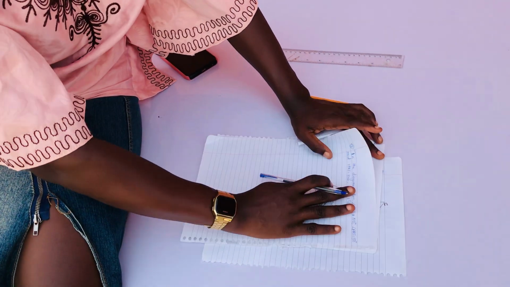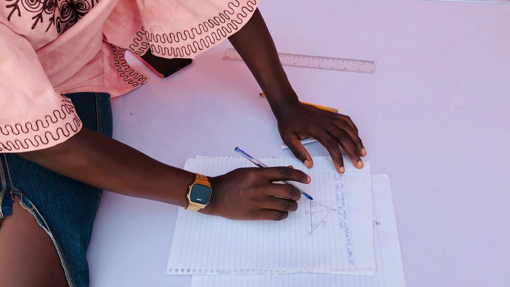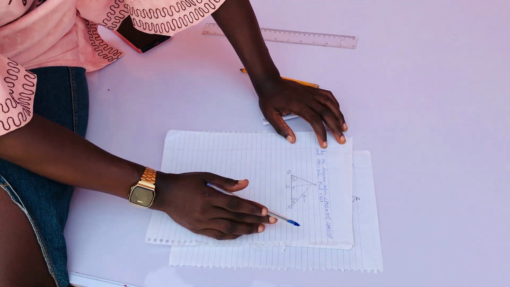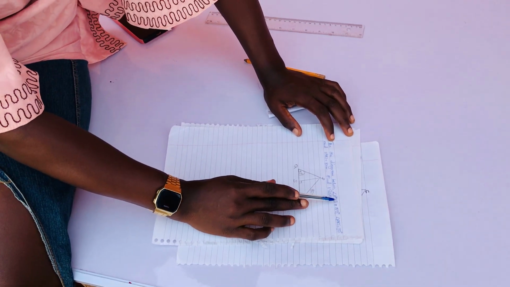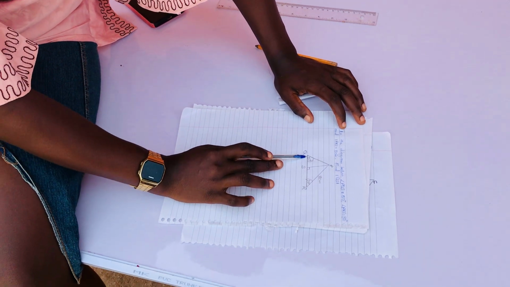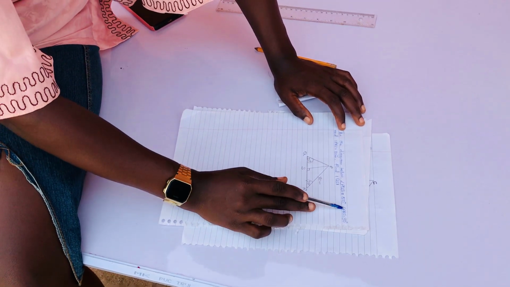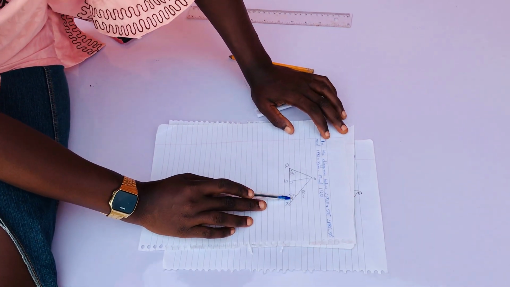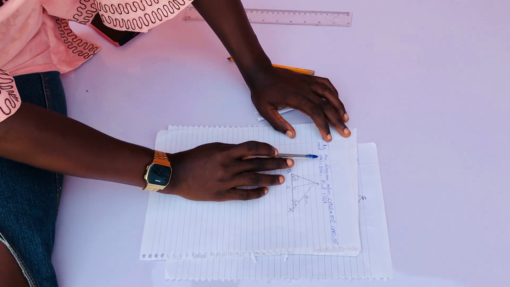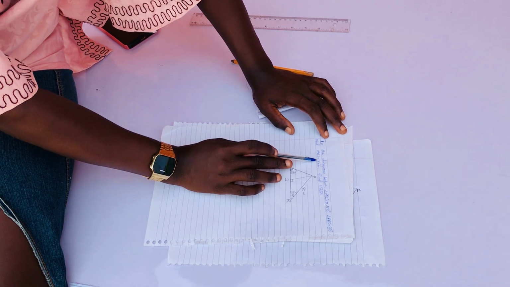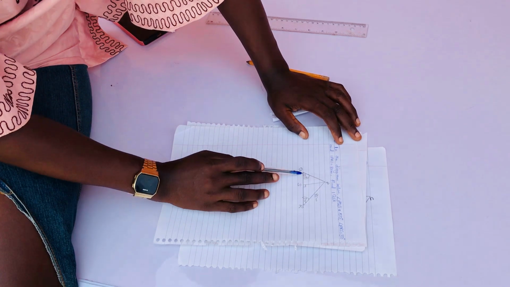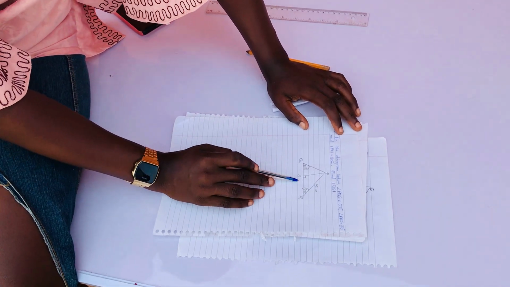Then we come to our third question. The third question is, in the diagram below, this is our diagram. Angle PQS is 50 degrees. Then angle PRS is 30 degrees. Then we have line PR as 8 centimeters. Find line QS. So this is the question, and we have to find line QS.